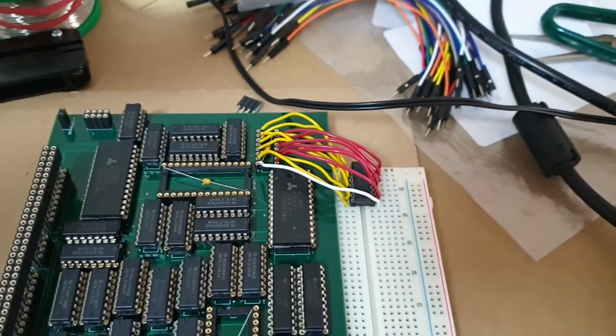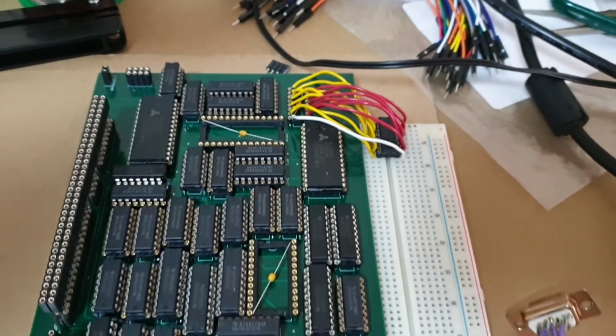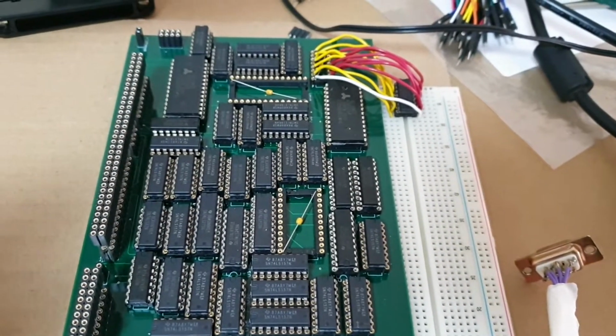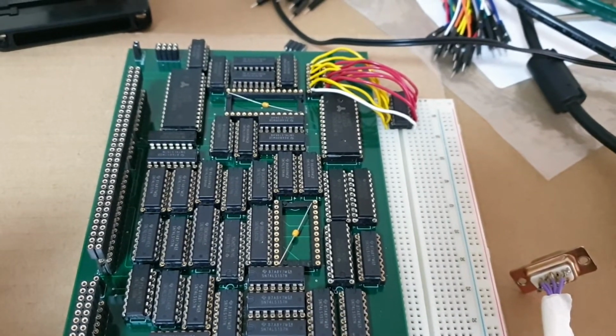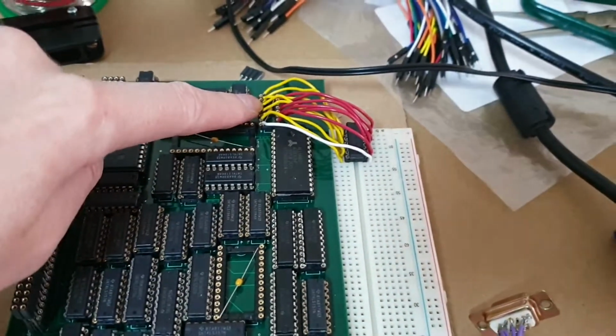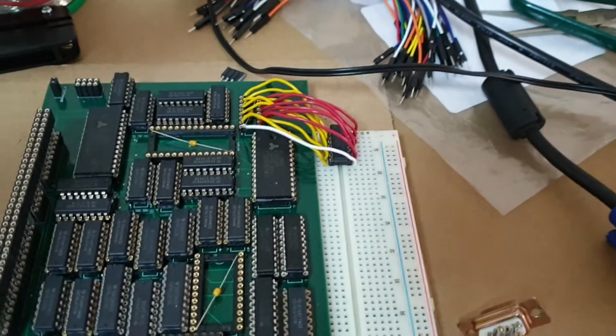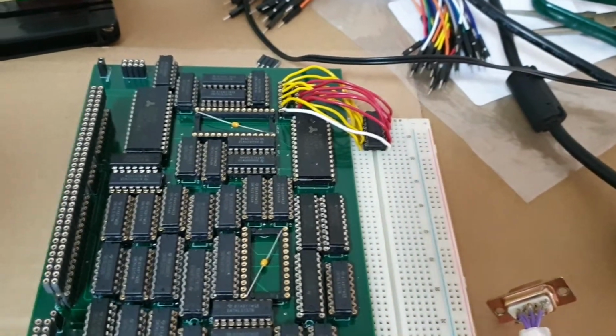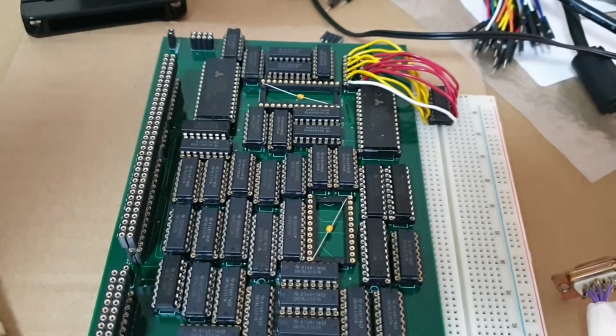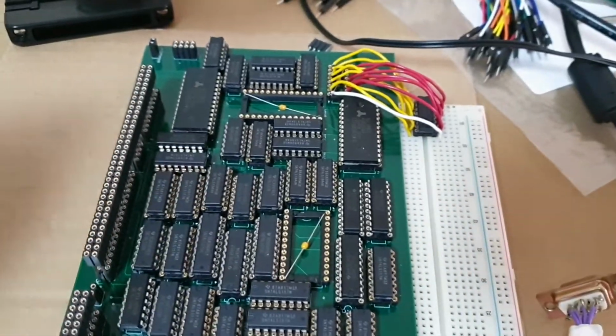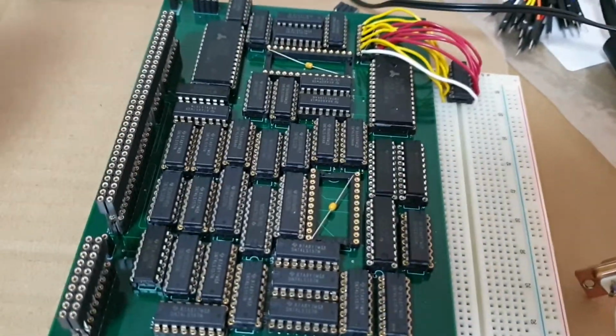There are other 7432s on this board. There are two others. The other two had the correct package. It's just that this one did not, so I had to bung it over here onto the breadboard, which is a bit annoying.